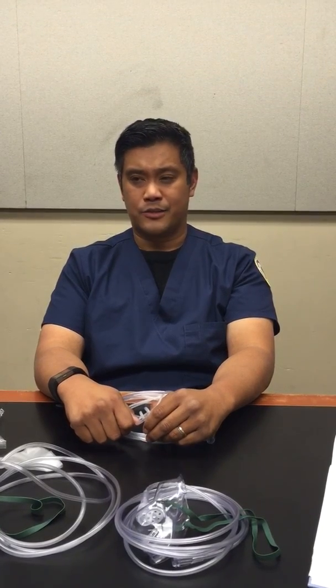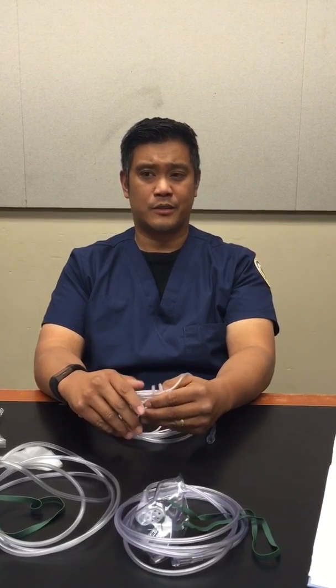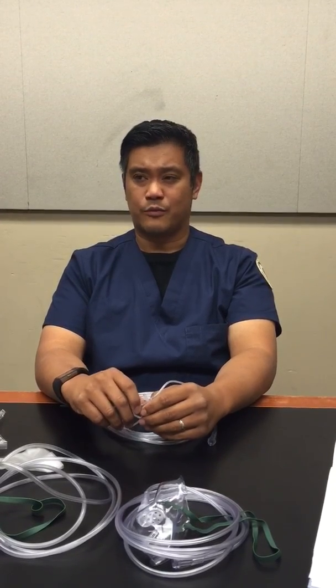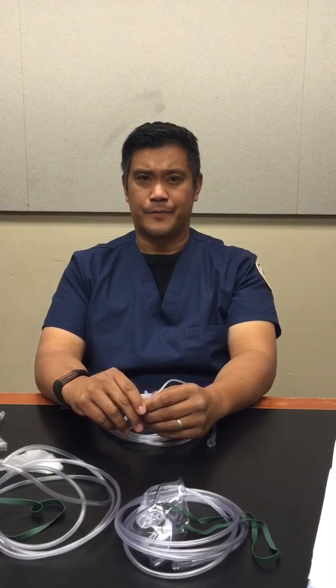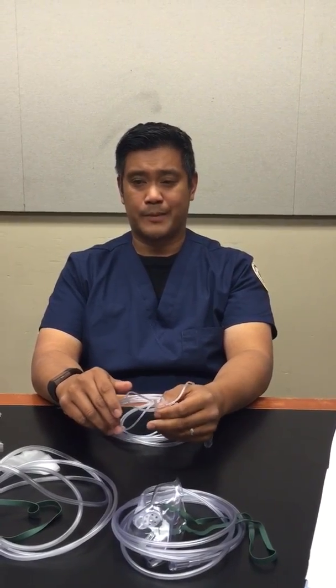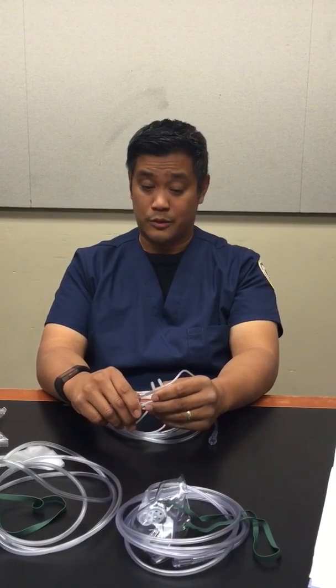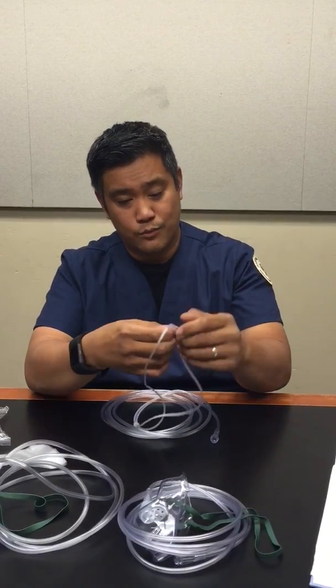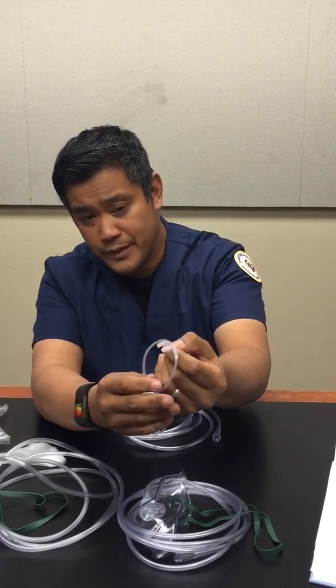The advantage to this device is low cost, disposable, can be used for just about any patient, adult, infants, and children. The disadvantage is it is uncomfortable, cause dryness, bleeding, and can be easily dislodged from its location. Best used for patients that are stable, that require low to moderate FiO2, and for home care patients requiring long-term therapy.